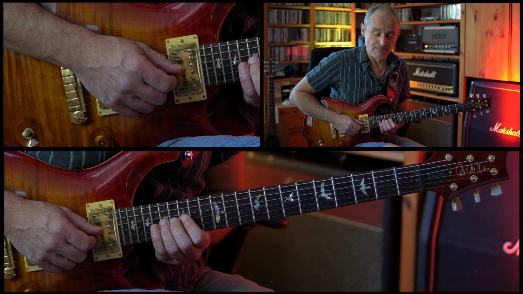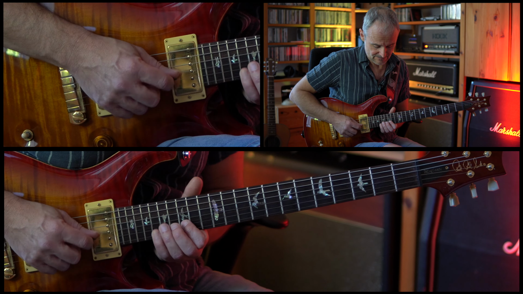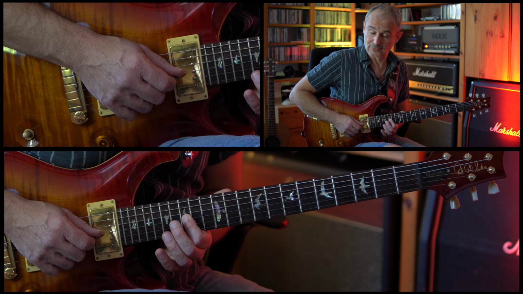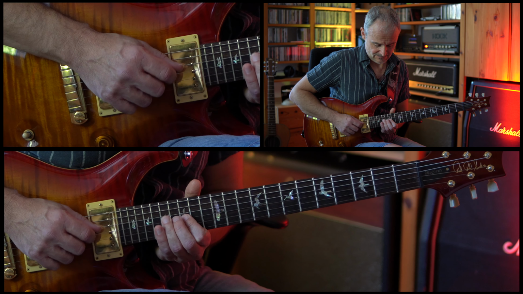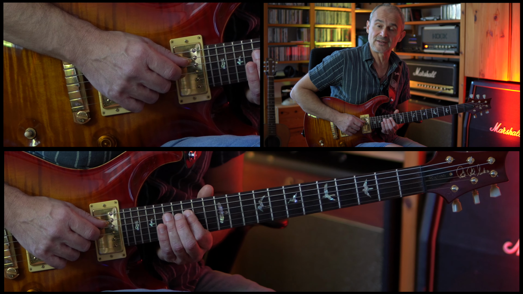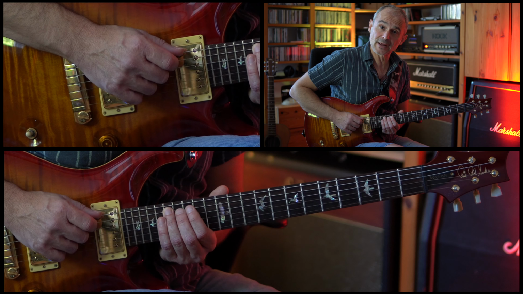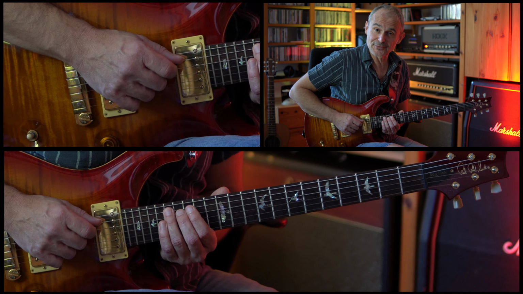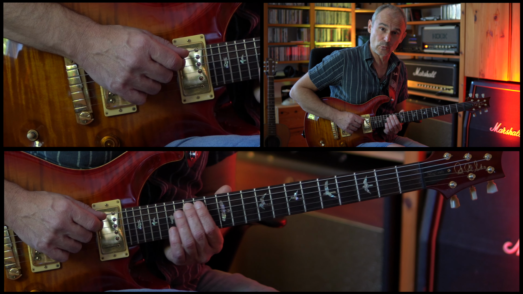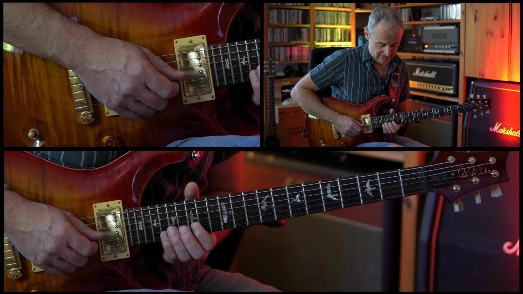Then we have a bend on the 17th fret of the G string, rebend, then the 15th fret of the G string, then the 17th fret of the D string, 15th fret of the D string, and then the 15th fret of the A string, 17th fret of the A string, 16th fret of the A string, and then we're going down with our middle finger to the 15th fret of the A string.